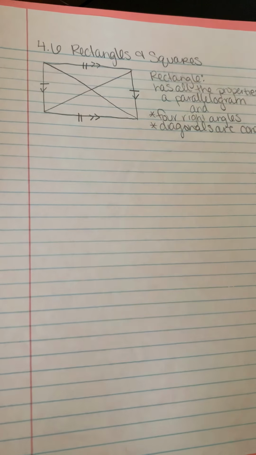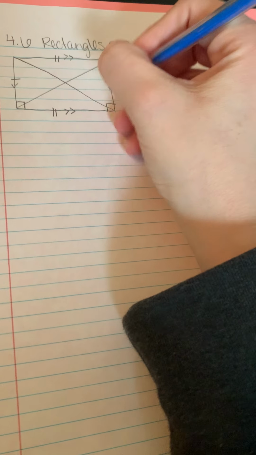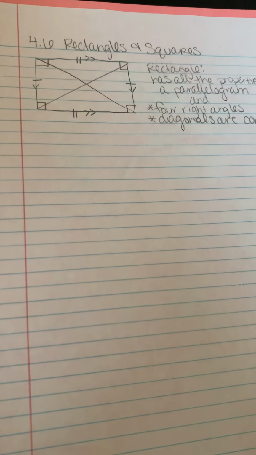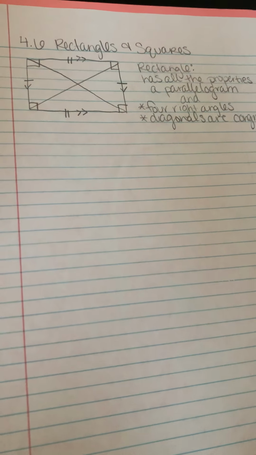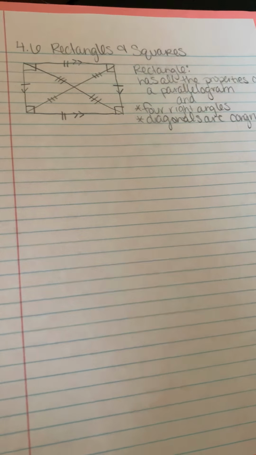my apologies. The angles are right angles, so that's going to be slightly different from the parallelogram. And so each corner, each angle is a right angle. And rather than the diagonals bisecting each other, more specifically, they are all congruent to each other. So each diagonal is congruent to each other rather than 2 different sets.